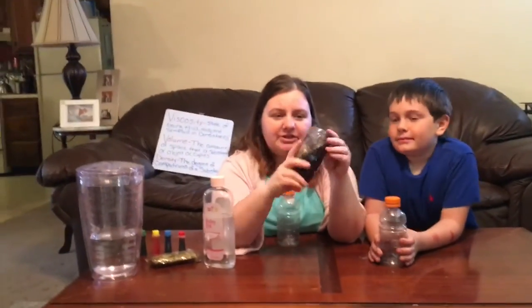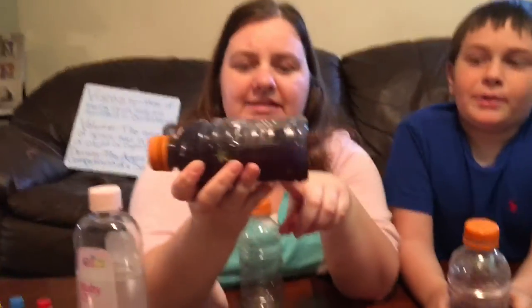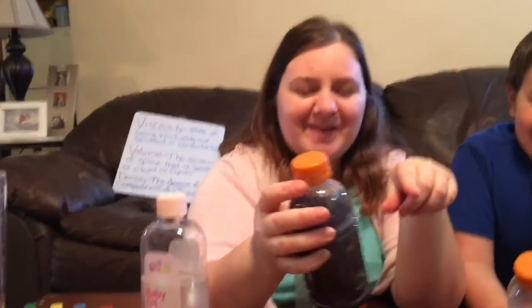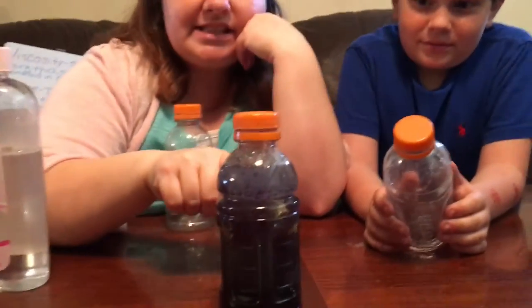And this is what our finished product's gonna look like. And you can shake it up. You can flip it over. And you can see the stars in the bottle. And you can see how the oil and the water separate. And you may be thinking, why does the oil and the water separate?